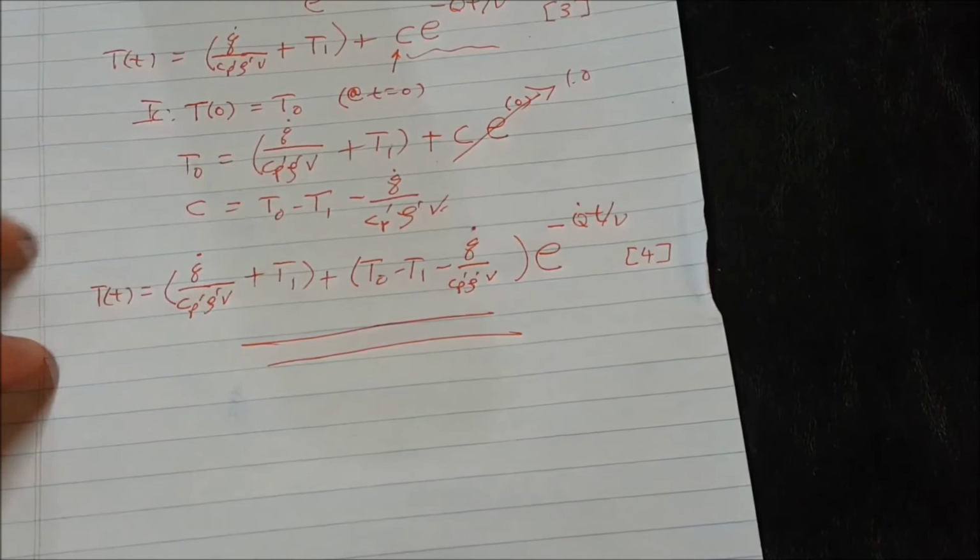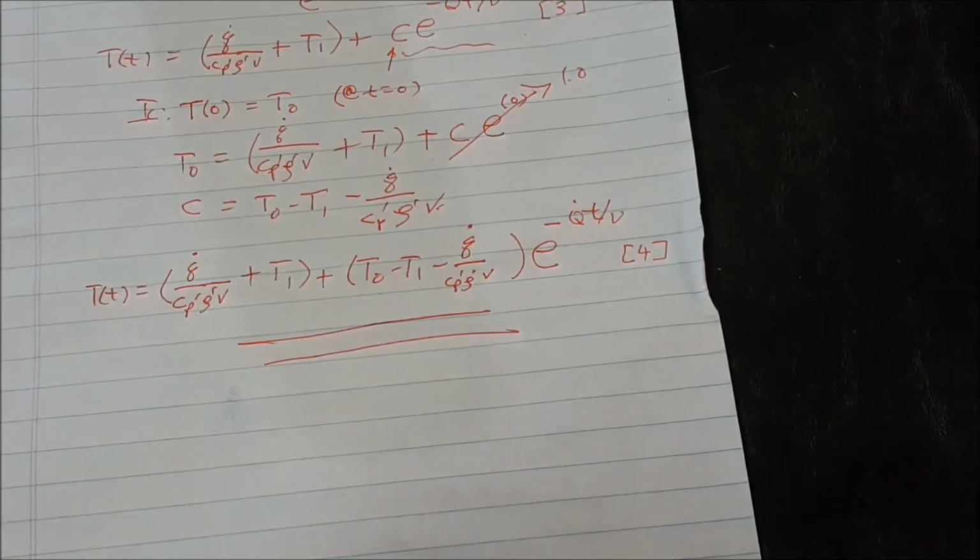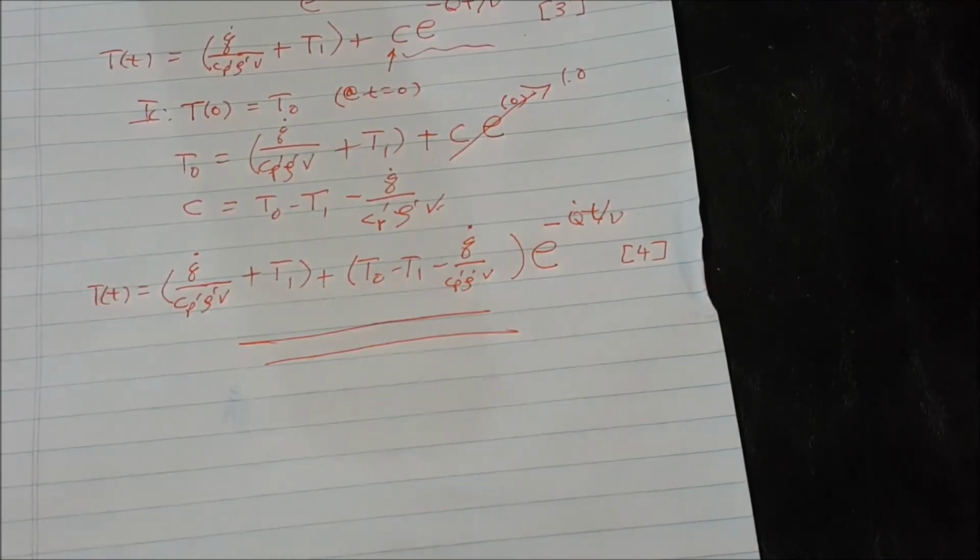Okay, so now if you wanted to apply this to a real life problem, you can plug in all of your variables and run this equation out in a spreadsheet, for example, and get the temperature at the outlet of the tank as a function of time.